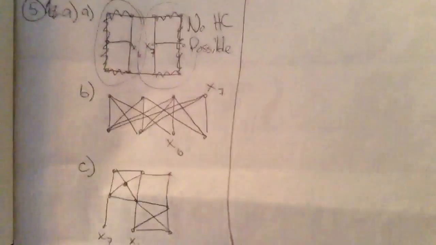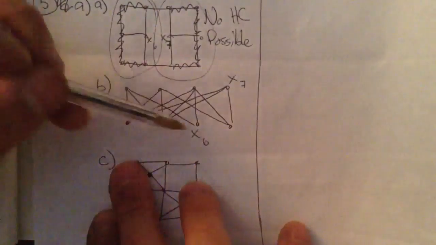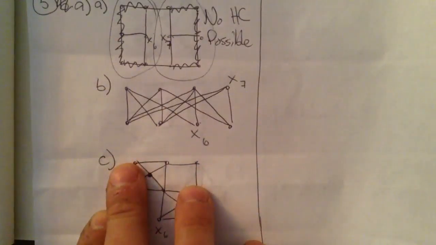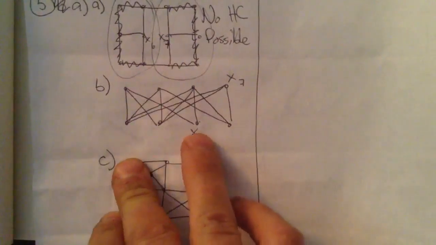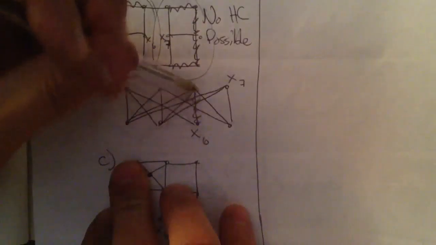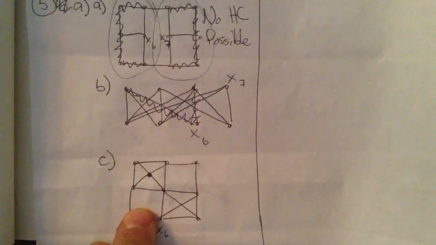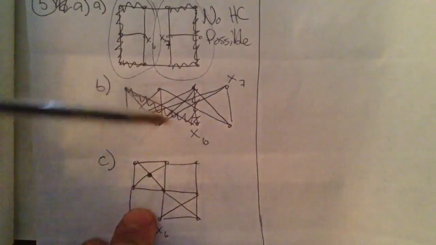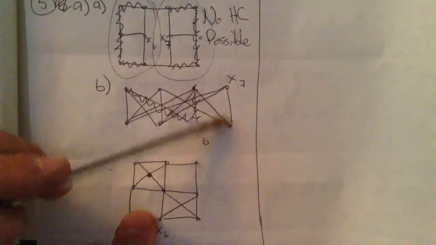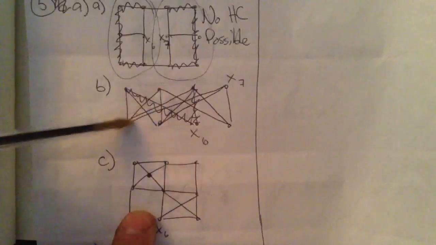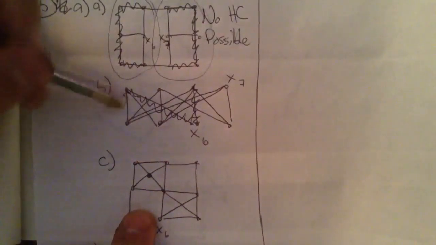Yes. And then B. x6 was here and x7 is there. So now x6 is valence 2. So I must use those two edges as part of a Hamilton circuit. Other than that, there's really no constraint, I don't think. So let's think about it. I could go out here and kill those two and come back here. Then I've got to go there, and it seems like I can connect things. So I'll do that.